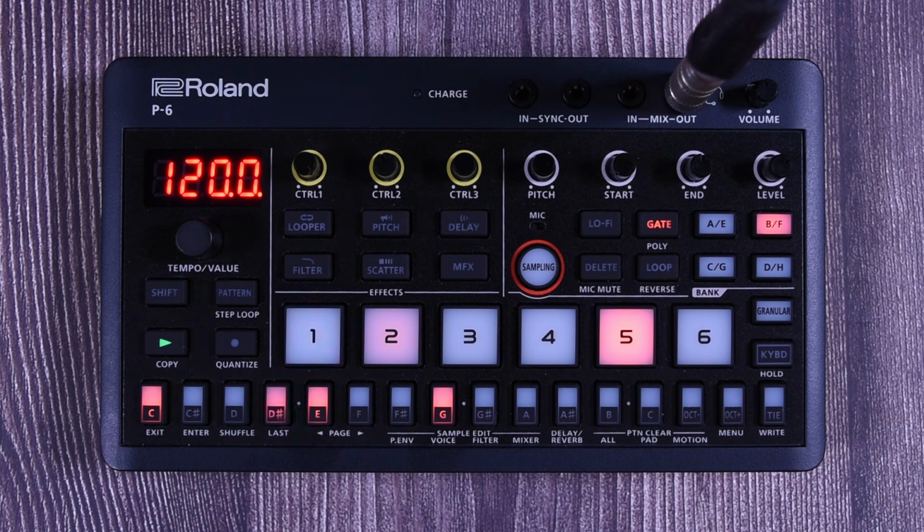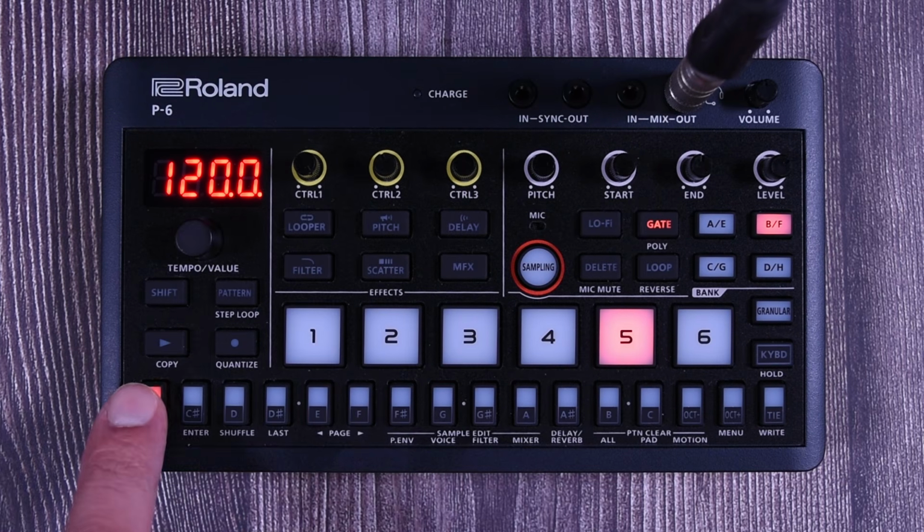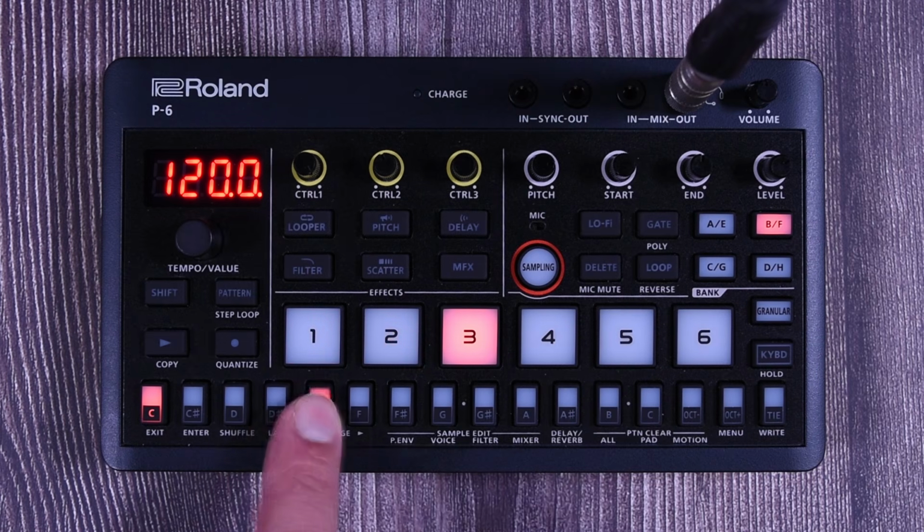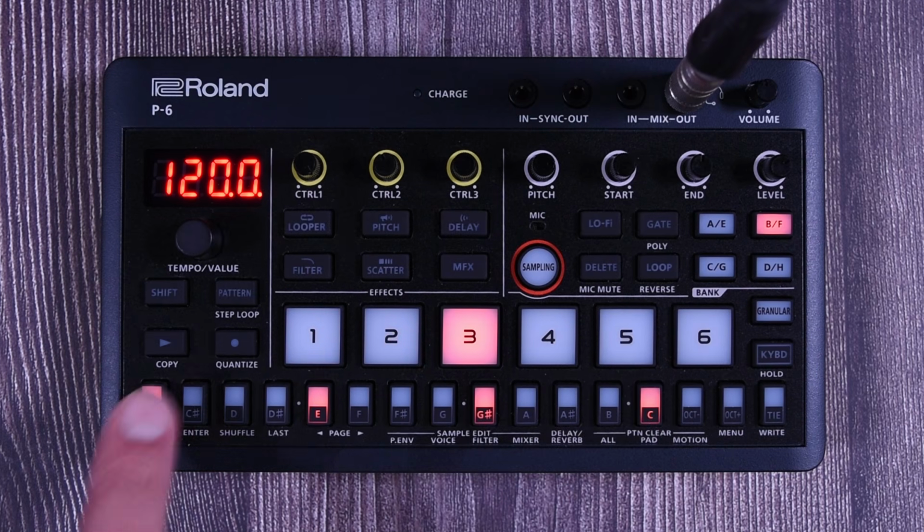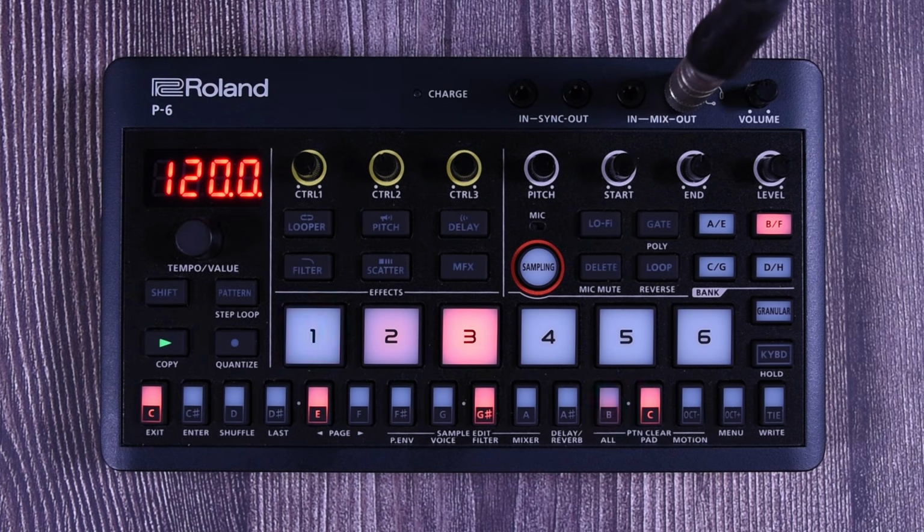Cool. So that's the gate time. I'm going to delete these steps, and I will go to the hats, and I will add a hat on each beat. So if we play it back, it's very easy to hear because everything is just right there in the pocket. So what I want to do, I want to go right here and offset the timing.